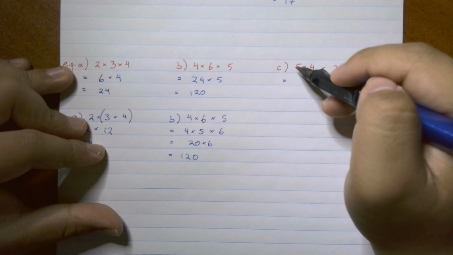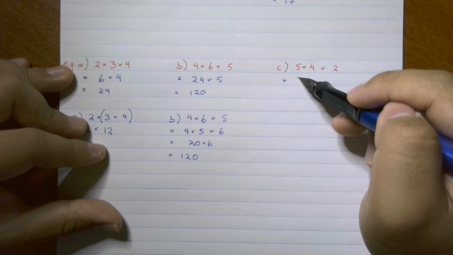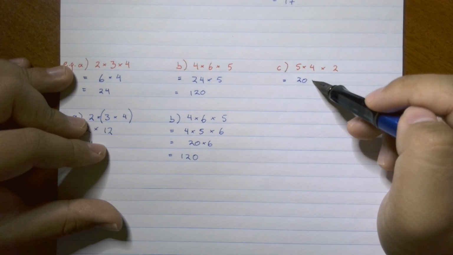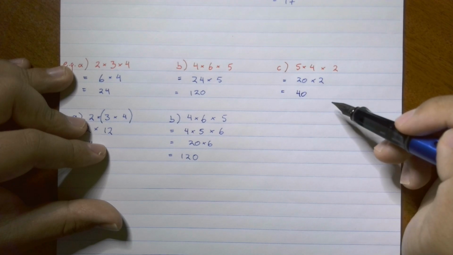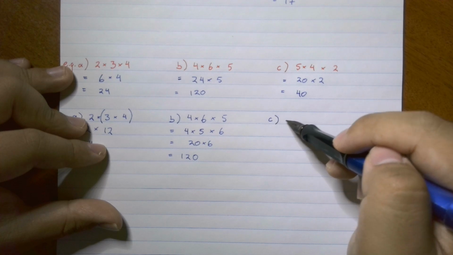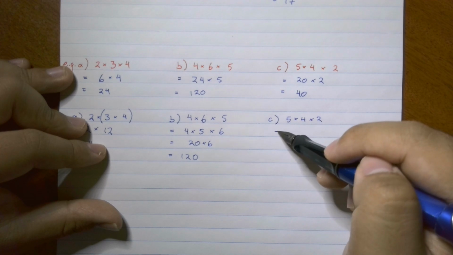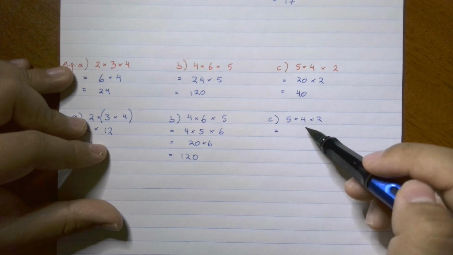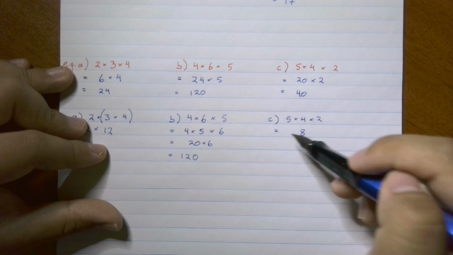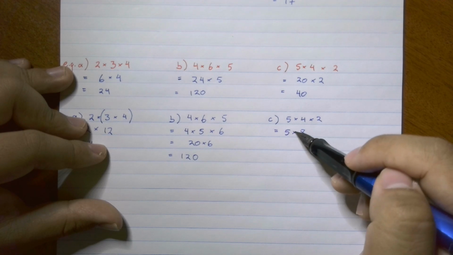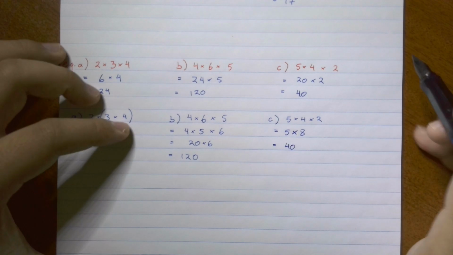Last example here, working from left to right. 5 times 4 is 20 times the 2, which gives me 40. I could rearrange this question. Let me write it again first. I could rearrange this question to do 4 times 2 first. 4 times 2 is 8. So 5 times 8 is also 40.